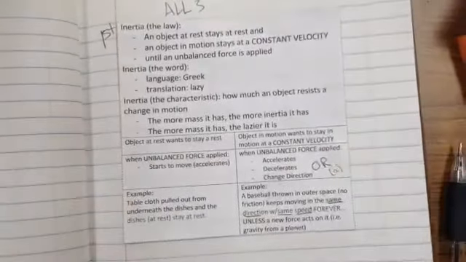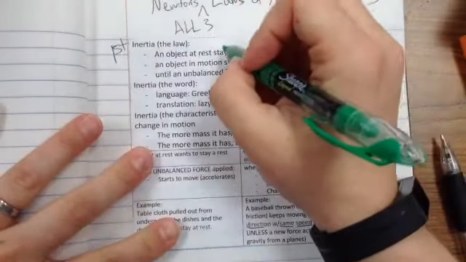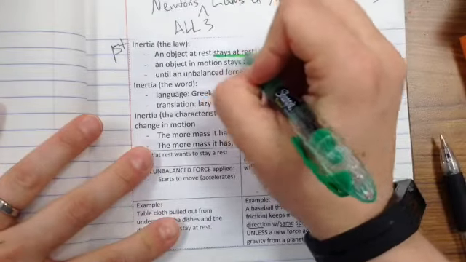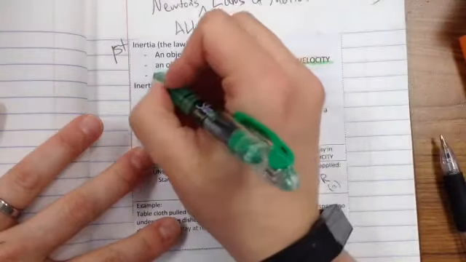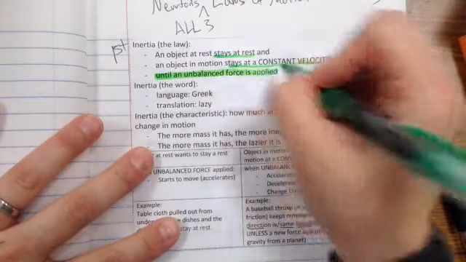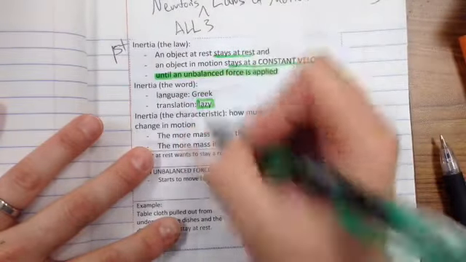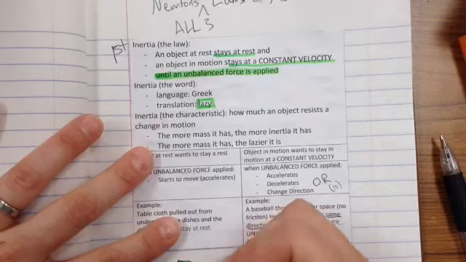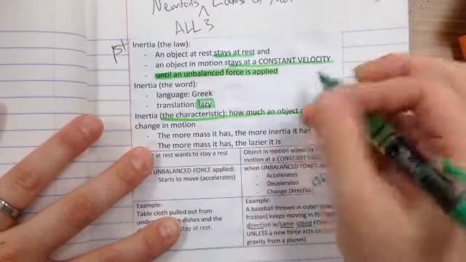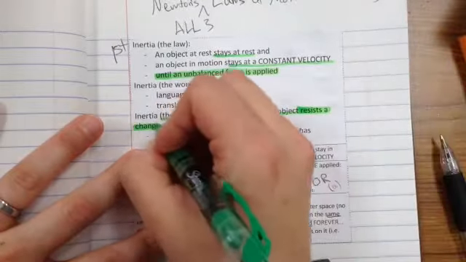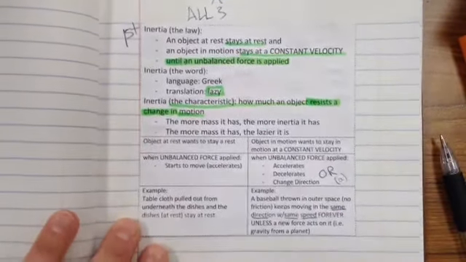So when you go back to look at these notes, a good thing to do is have some keywords highlighted. So the stays at rest, stays at a constant velocity until unbalanced force is applied. Okay? The word lazy there, that might help you remember what we're talking about here. And the characteristic is how much an object resists a change in its motion. All right, or a change basically in velocity.